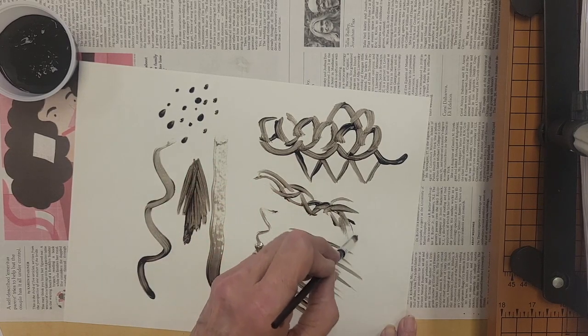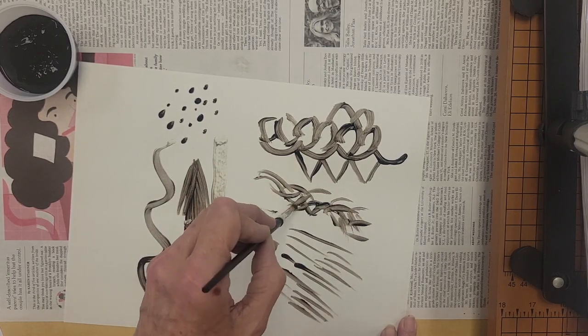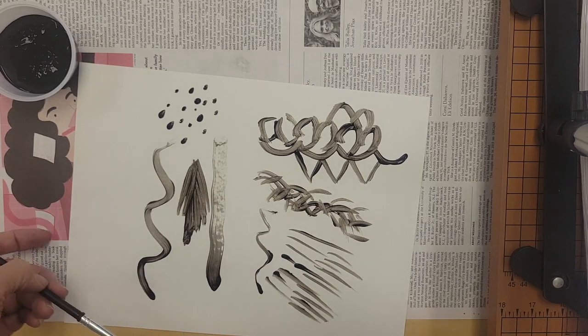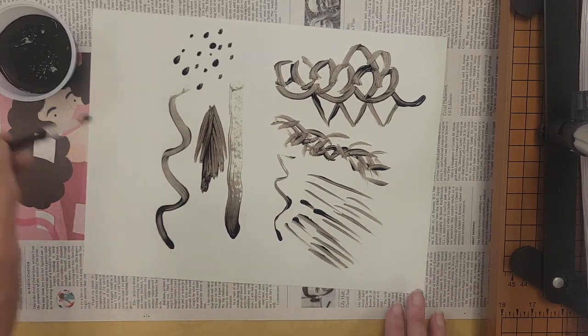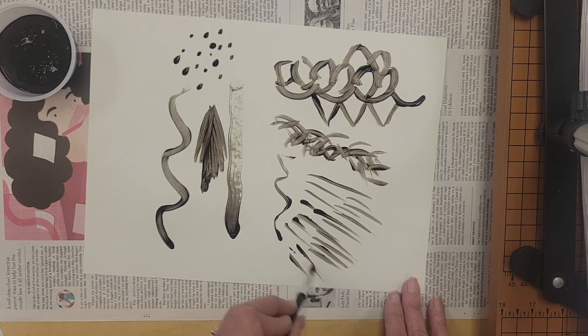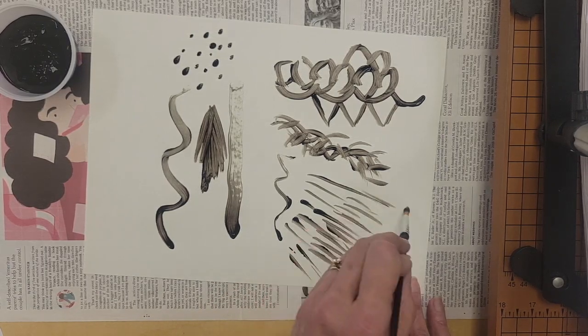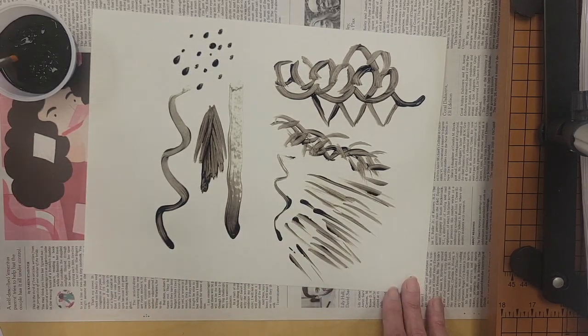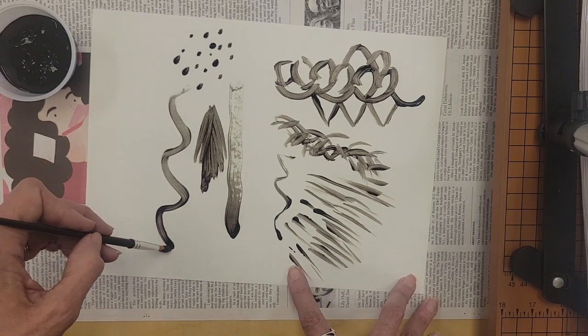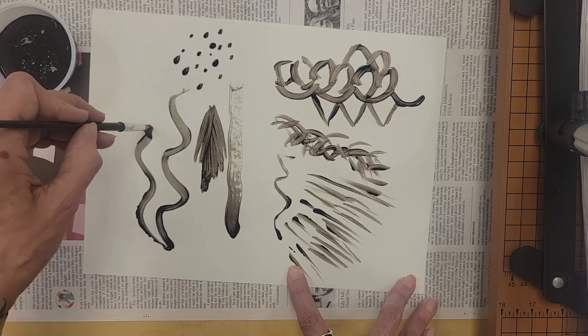So you're just going to take some time to experiment. Long lines, short lines, what kind of straight lines you could make. And then you'll be ready to move on to creating your animal.